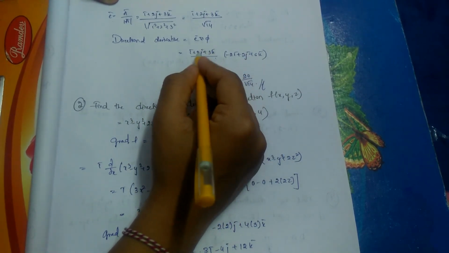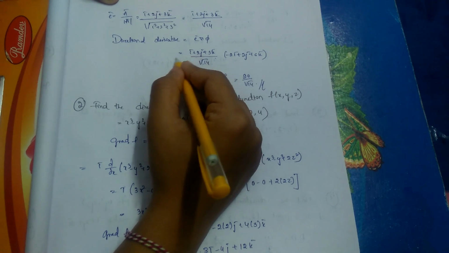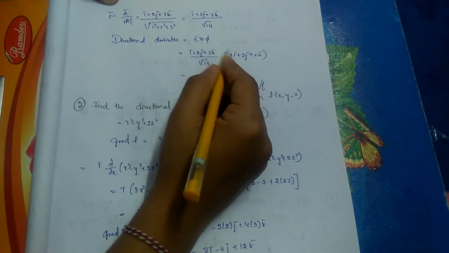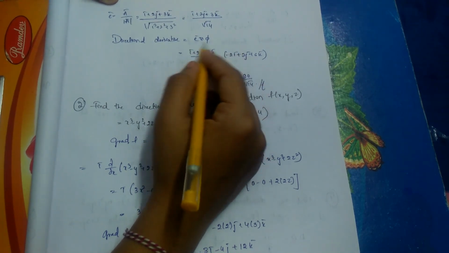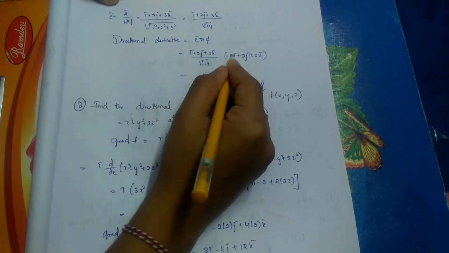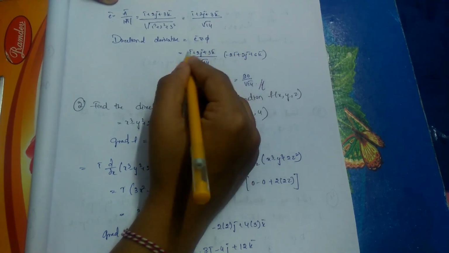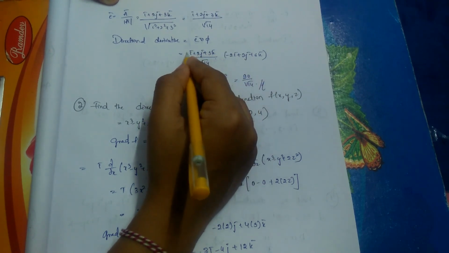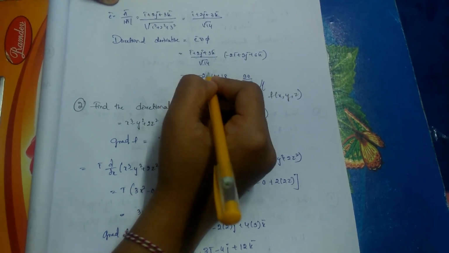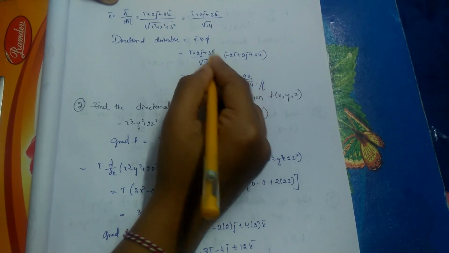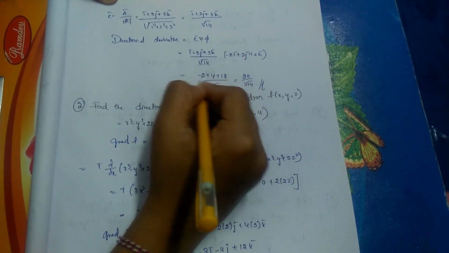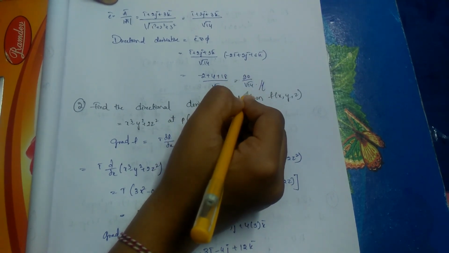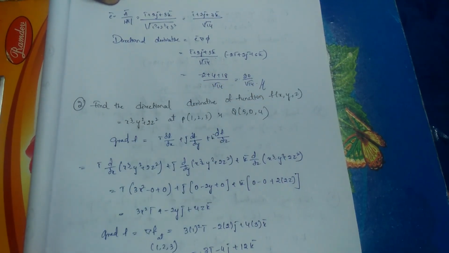We have seen the formula in the properties. In a bar dot b bar, when we multiply i bar into i bar it becomes 1, and when it multiplies with j bar and k bar it becomes 0. So here, 1 into minus 2 is minus 2, plus 2 into 2 is 4, 3 into 6 is 18, divided by root 14, that equals 20 by root 14. This is the directional derivative.